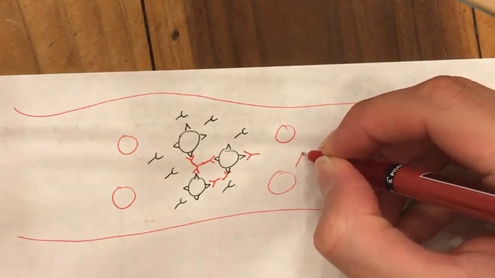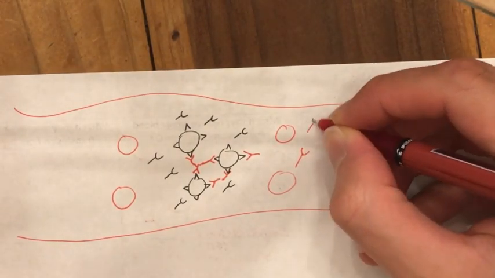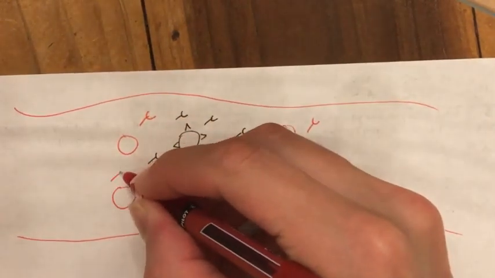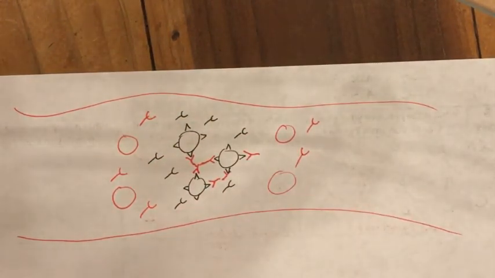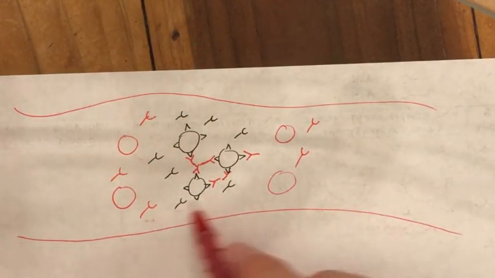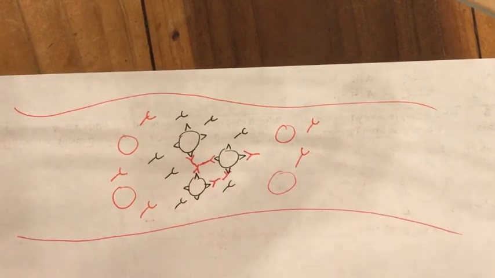And by the way, I did omit the other antibodies that would also be there. I omitted these anti-Bs because they aren't really relevant for the agglutination here.